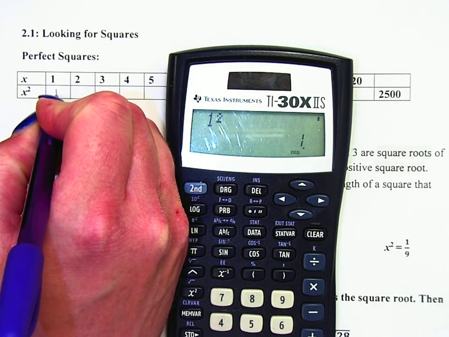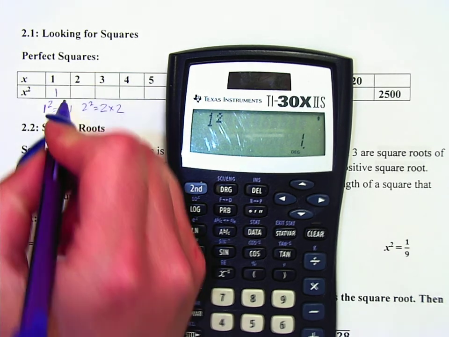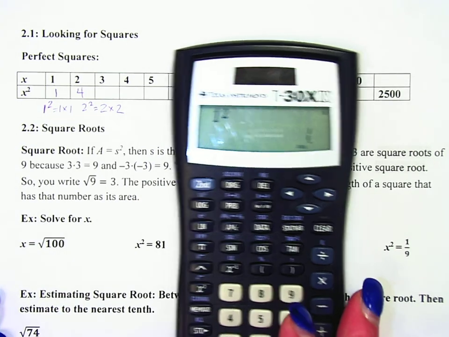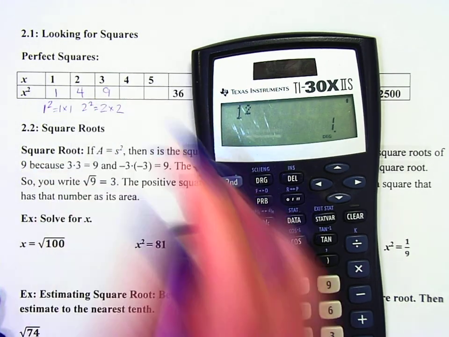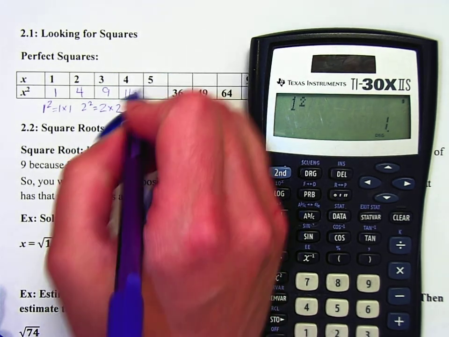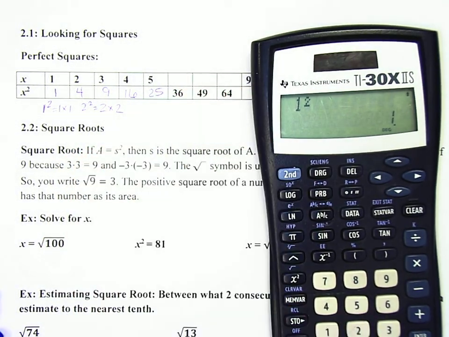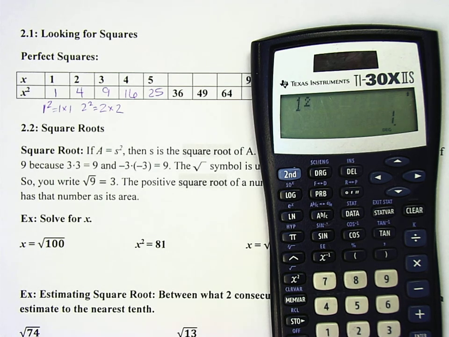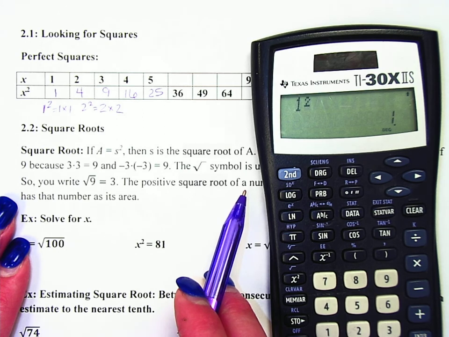1 times 1 is 1. 2 times 2 is 4. 3 times 3 is 9. 4 times 4 is 16. 5 times 5 is 25. Okay, we'll keep going. On most multiplication charts, it's usually highlighted a different color. It's going diagonally through your multiplication chart.